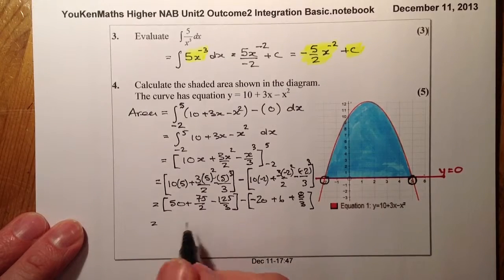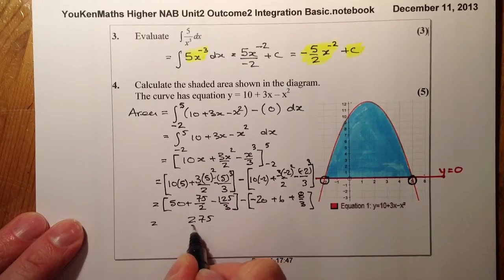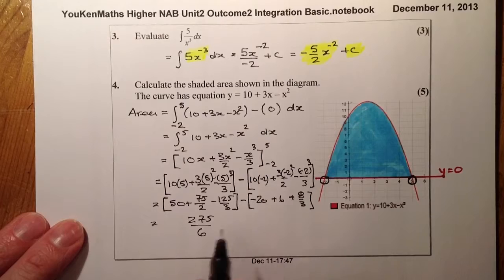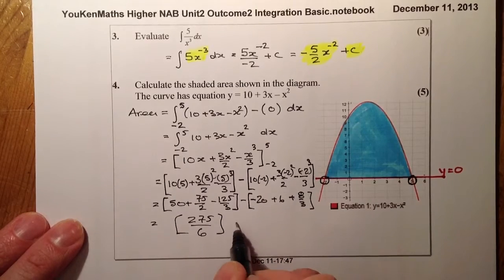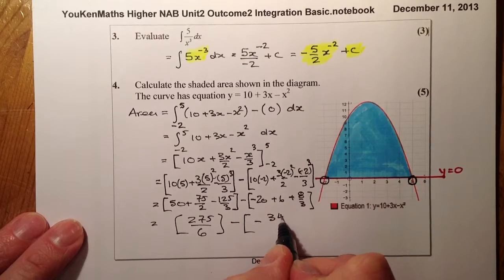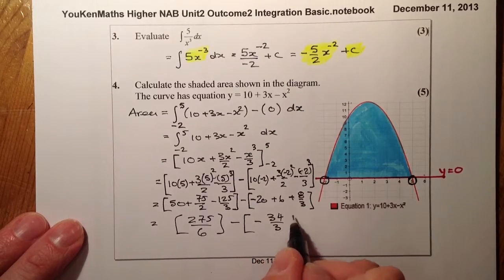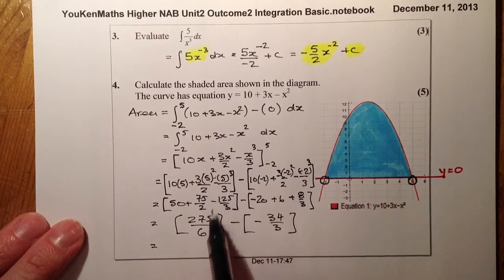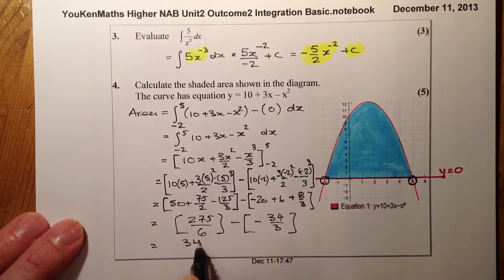Okay, let's go from here. Gathering this part up here, I've just used the calculator to do that, and what I've got is 275 over 6. And what I'll do is take away from that minus 34, all over 3. Finally, I can just do that in my calculator, and that gives me my answer. But you can go straight from there to there, as long as you're clever enough with the calculator use. So that should give you 343 over 6, and that's the area.